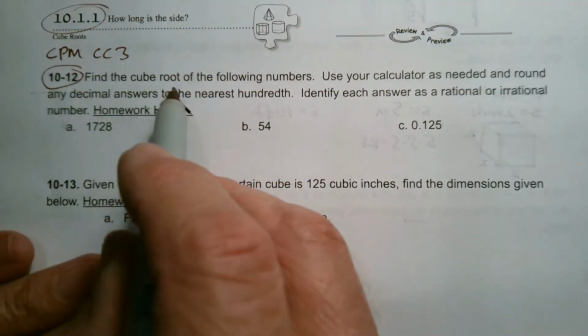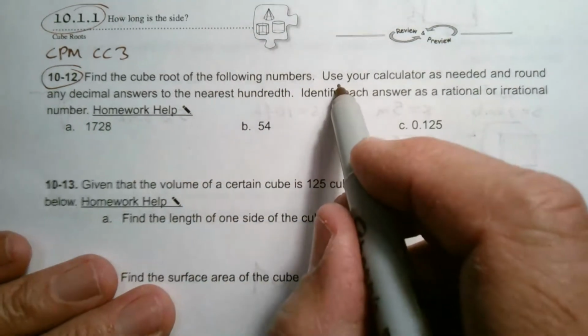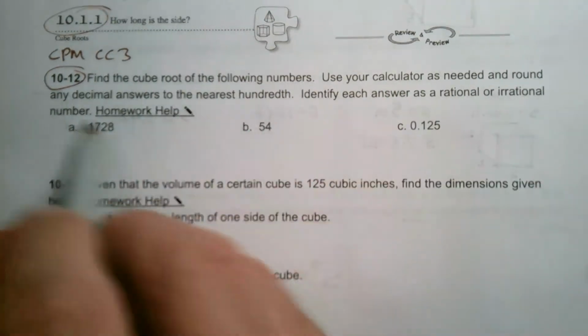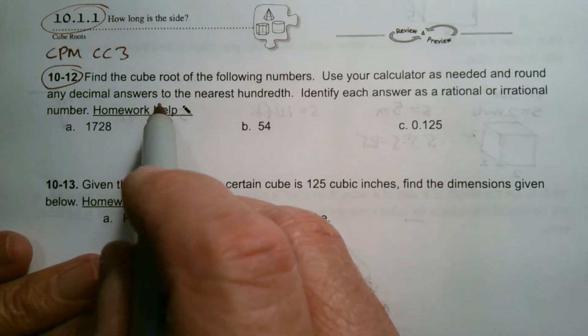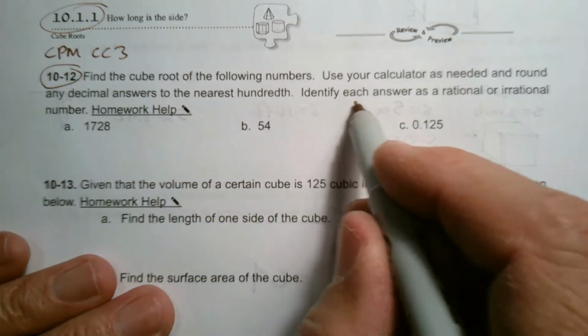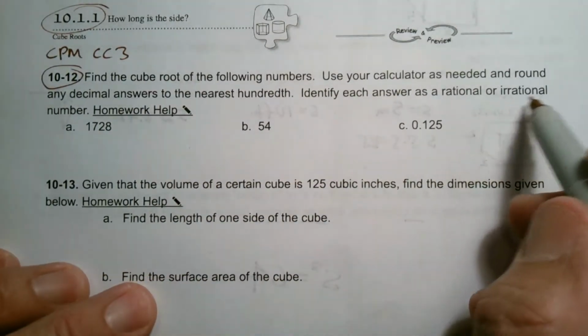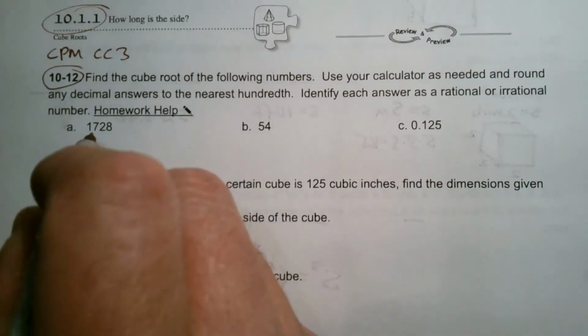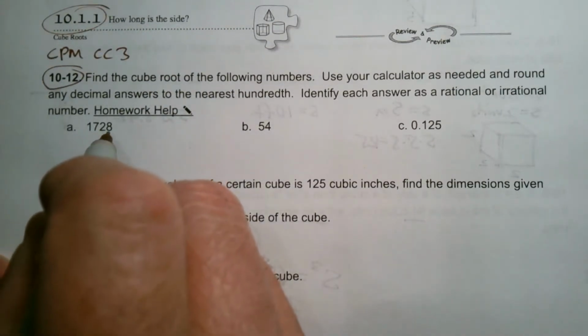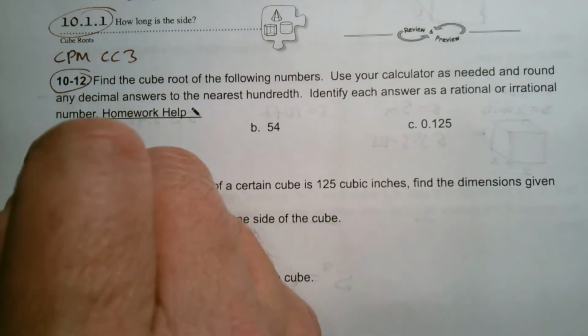So it says find the cube root of the following numbers. Use your calculator as needed and round any decimal answers to the nearest hundredth. Identify each answer as rational or irrational. So 1,728. And I want the cube root.